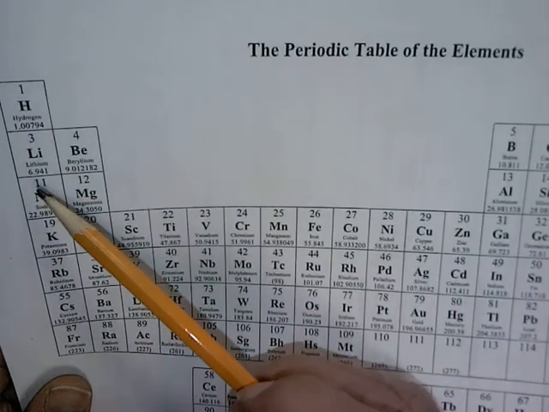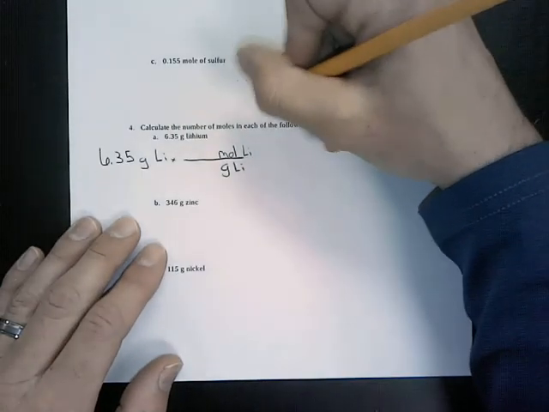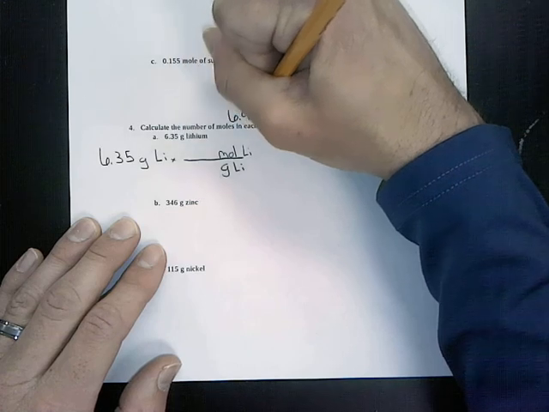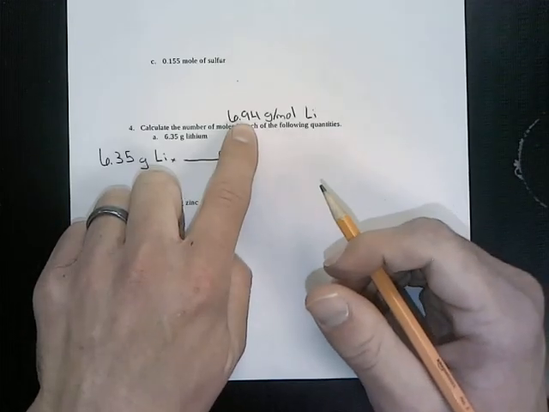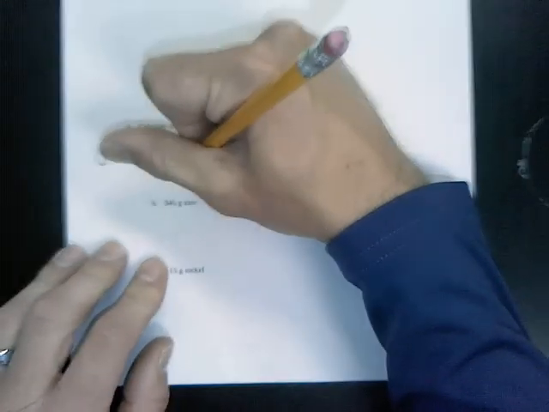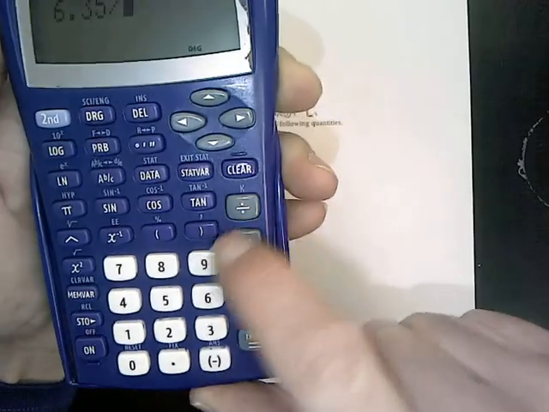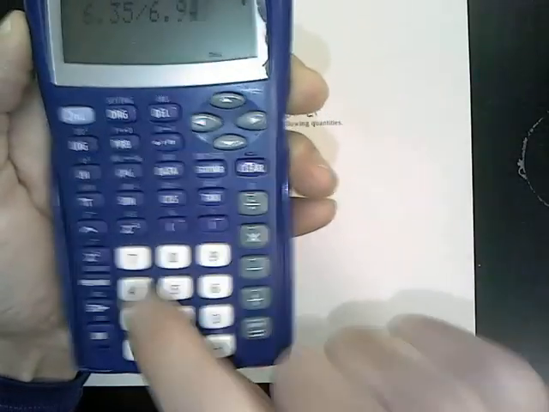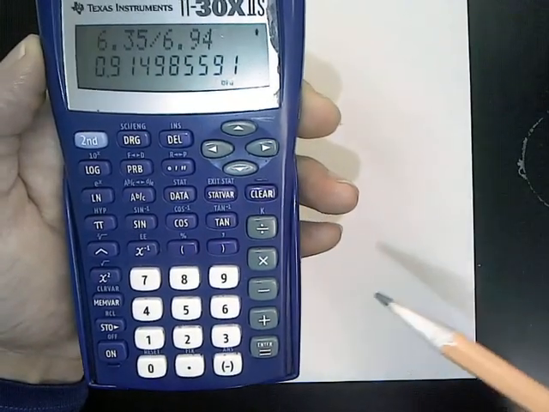So we turn to our periodic table again. We find Li. We round to 2 decimal places, so 6.94 grams per mole of Li. The 6.94 number is associated with grams, so in this case, it's going to go on bottom, for every 1 mole. We then, in our calculators, take 6.35 and divide it by 6.94. We press enter. We round to 3 total digits, which will be 0.915.